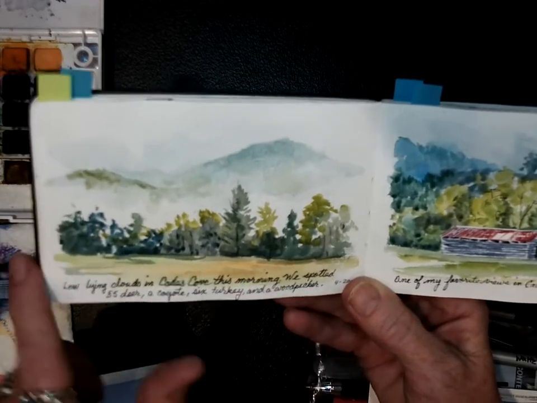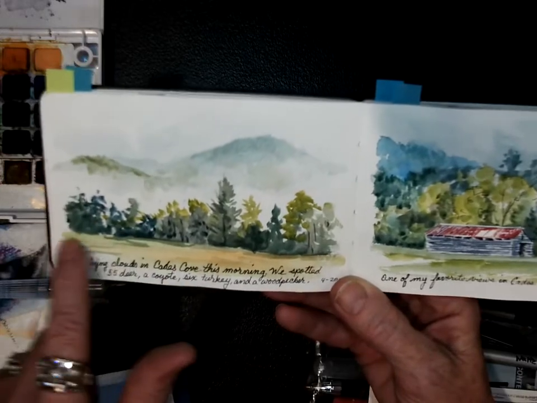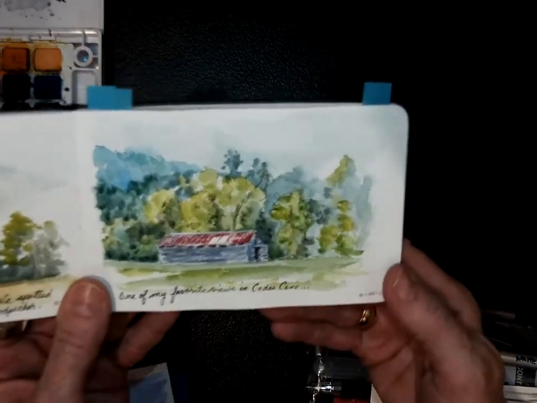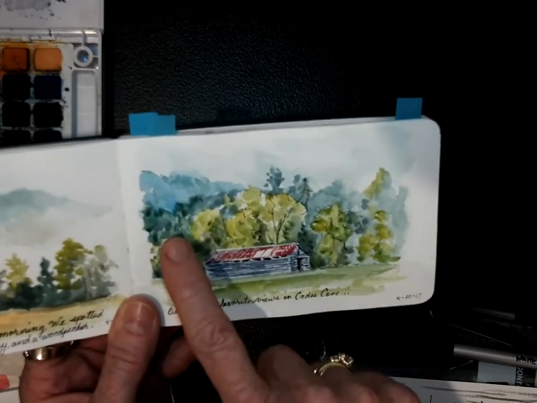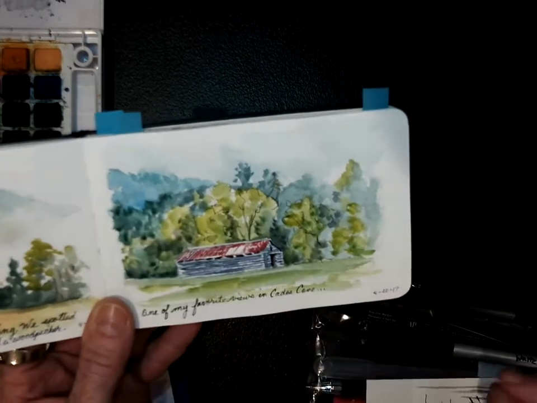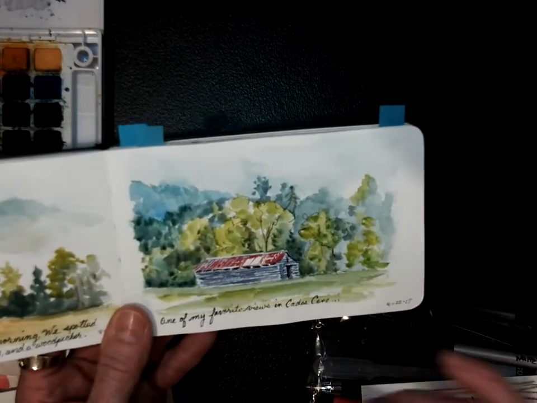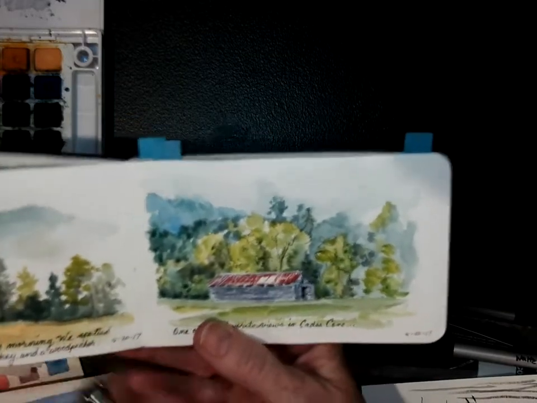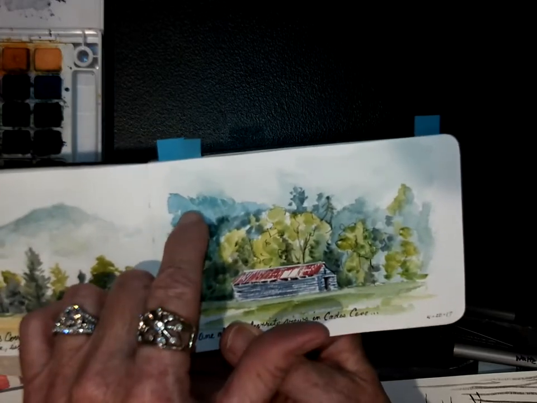And then when you're doing meadows, in the distance you want horizontal to indicate flat. And here's another example of the distant hills in the back in bluer, because yellow is the first color that disappears in distance. So that's why the green in this back mountain doesn't show.